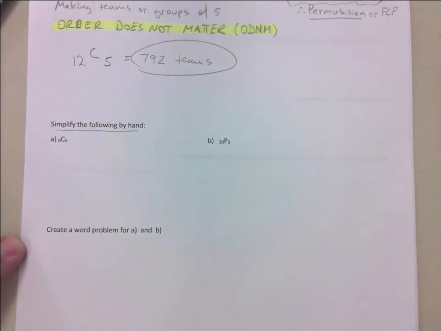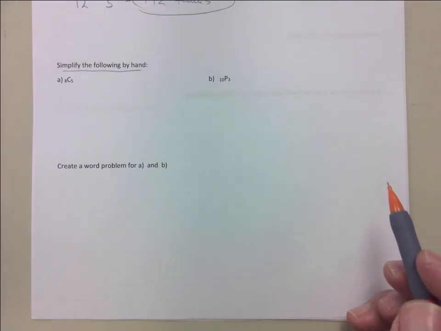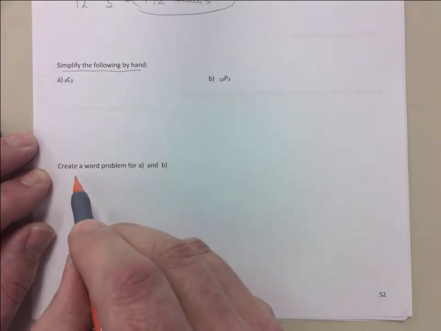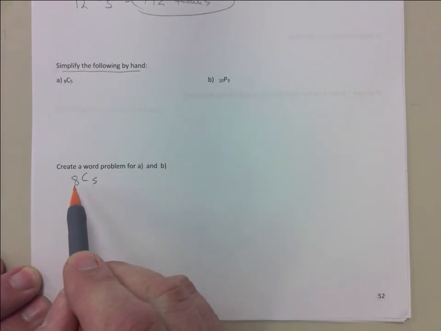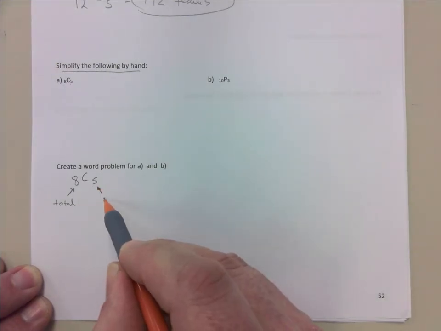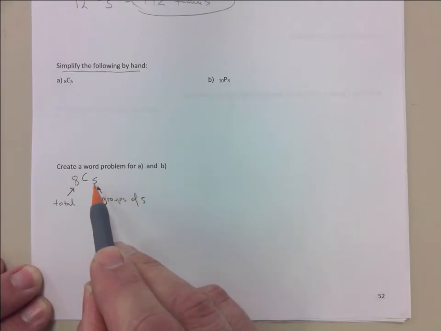But hold on. We're going to create word problems. You need to be able to create a scenario, make it simple, but just make sure it meets the criteria. For example, 8 choose 5. If I ask you 8 choose 5, create a scenario that satisfies the conditions. This means that there's 8, this is your total, and this is your groups of 5.